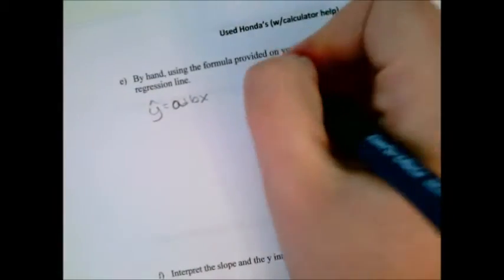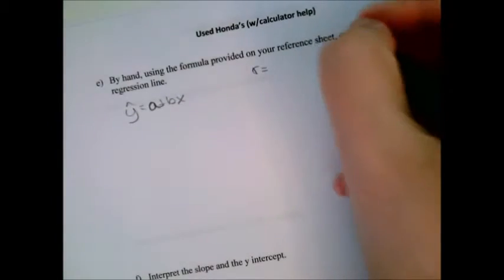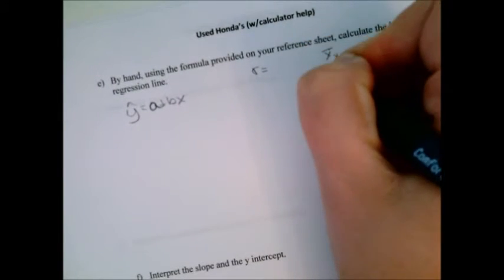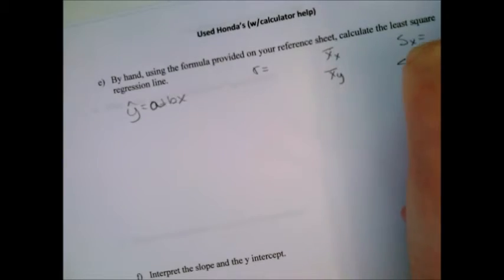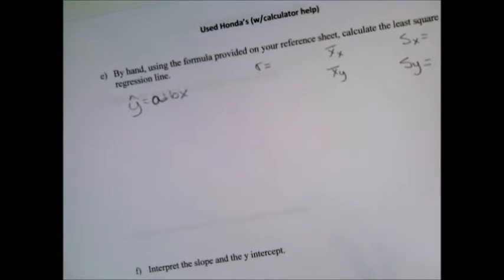We need the r, we need the mean of x, I need the mean of y, I need the standard deviation of x, and I need the standard deviation of y. Okay, well the r we already found. The r was negative 0.8743.